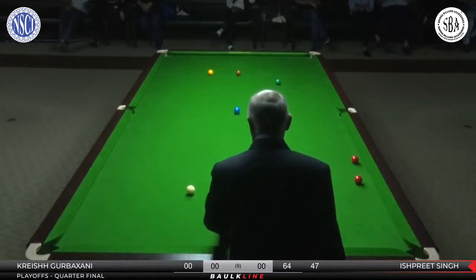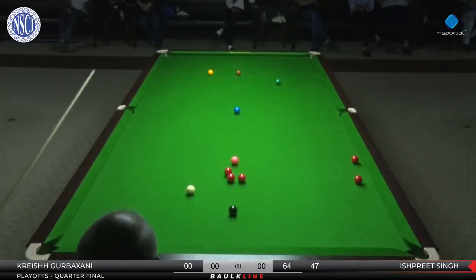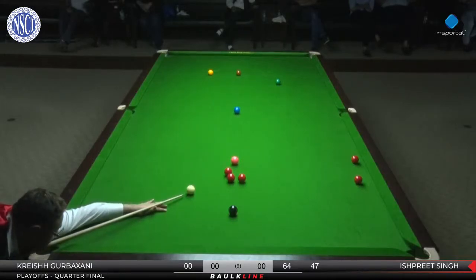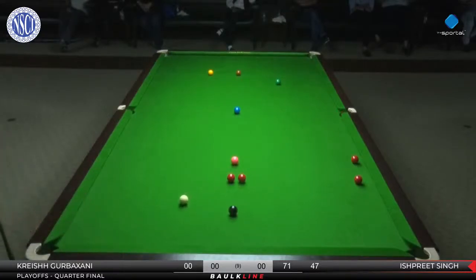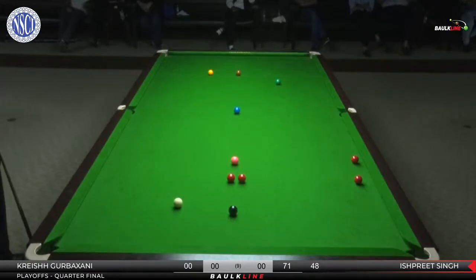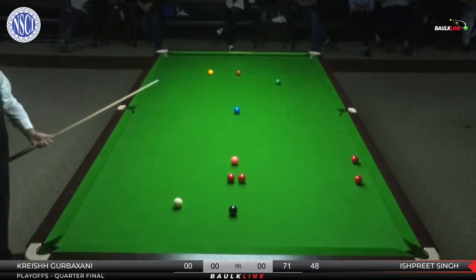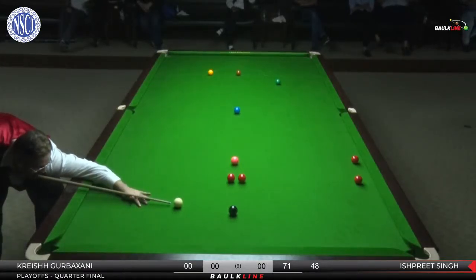All the three reds clustered just under the pink are going in the middle pocket, and that's exactly what Ishpreet has lined up for. And of course, with that, he is now going to open up his chances of clinching this first frame.